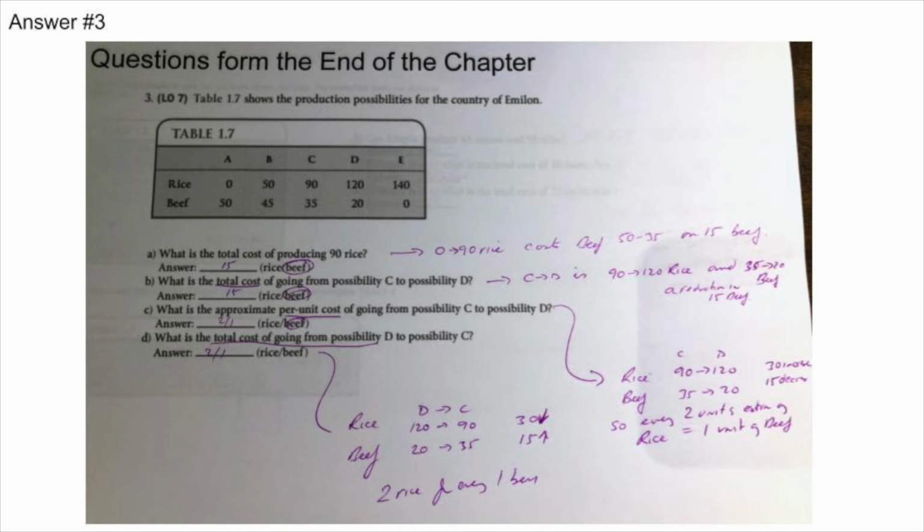What is the total cost of going from possibility C to possibility D? So here's C, here's D: 90 to 120, 35 to 20. In order to go from 90 to 120, we had to give up so much beef. So we increased rice by 30 and decreased beef by 15.